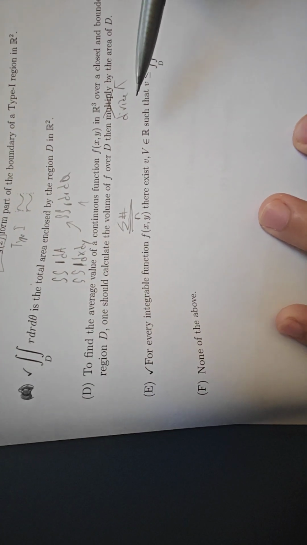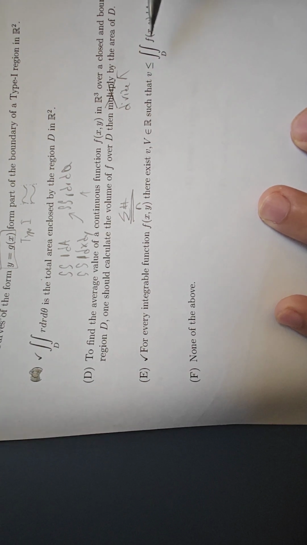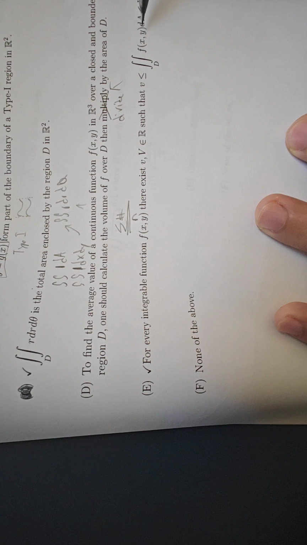So looking at E here: for every integrable function f of x y, there exist lowercase v and uppercase v such that lowercase v is less than or equal to the integral and uppercase v is greater than or equal to the integral.